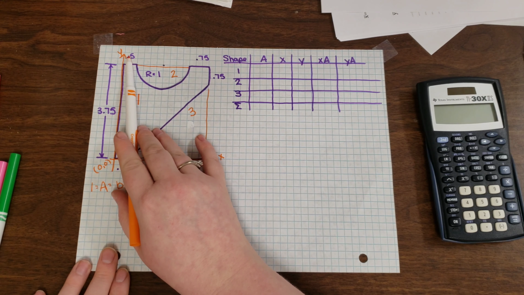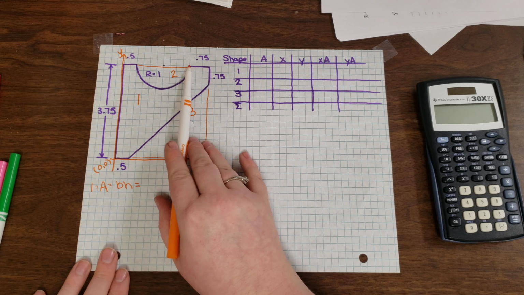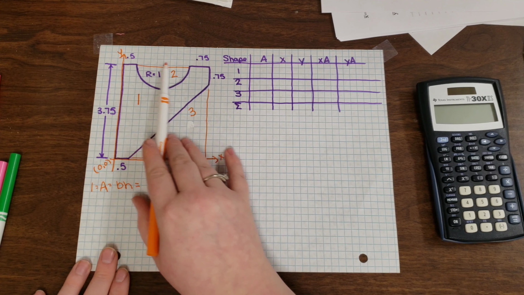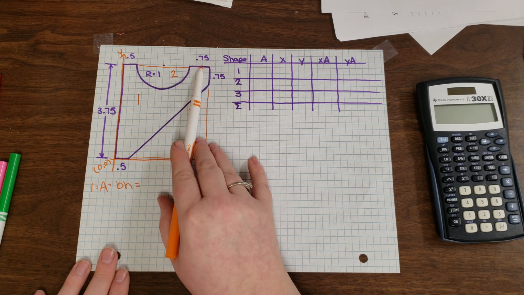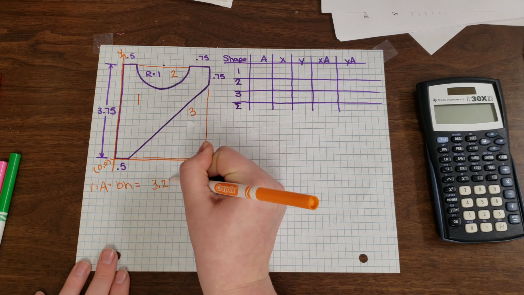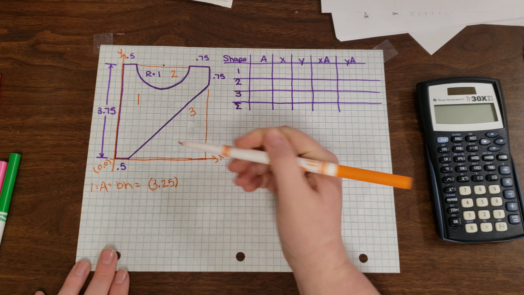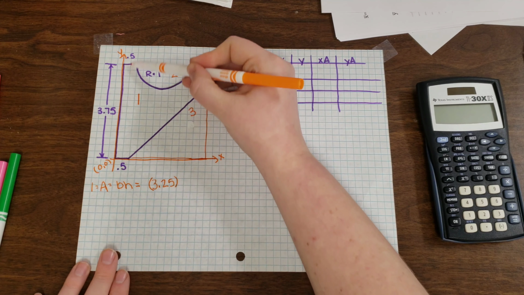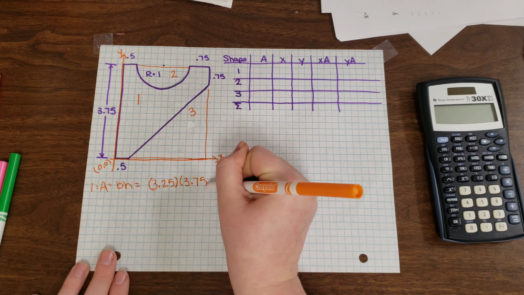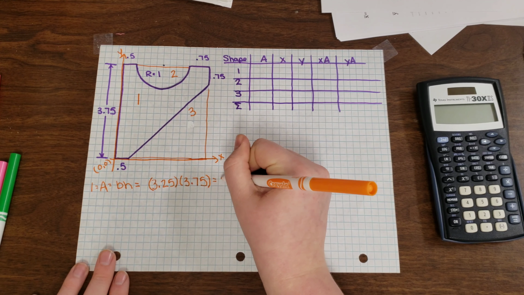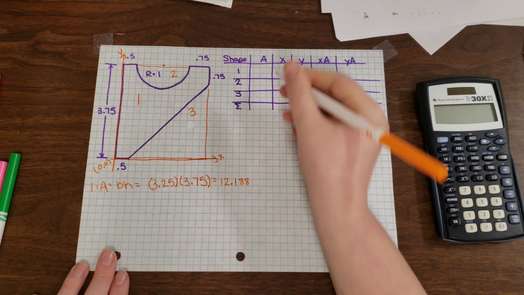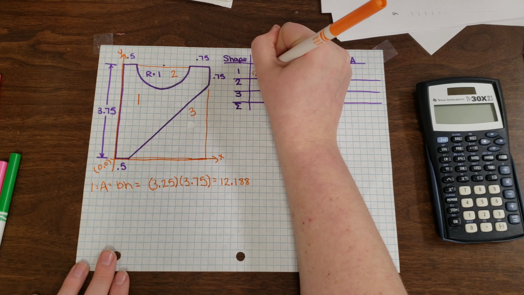So I've got 0.5 plus 2 plus 0.75 gives me my total base, or the total width, is 3.25. Multiplied by the total height, which was provided to me, is 3.75. If I multiply those two numbers together, I get 12.188. And that's my area for shape 1.